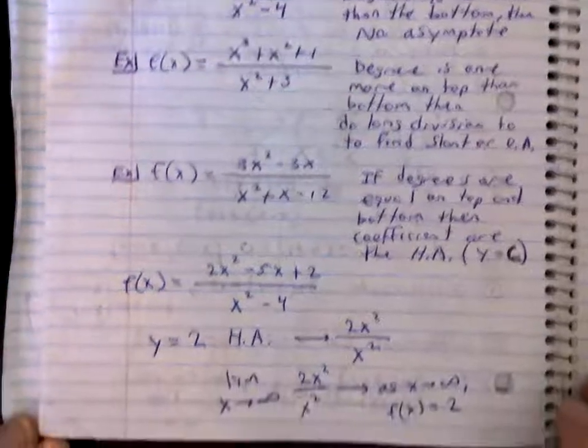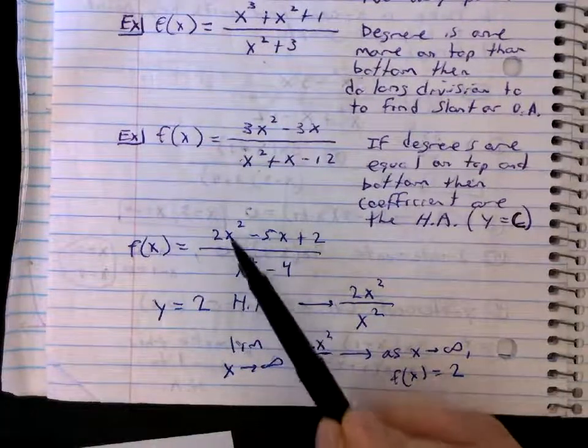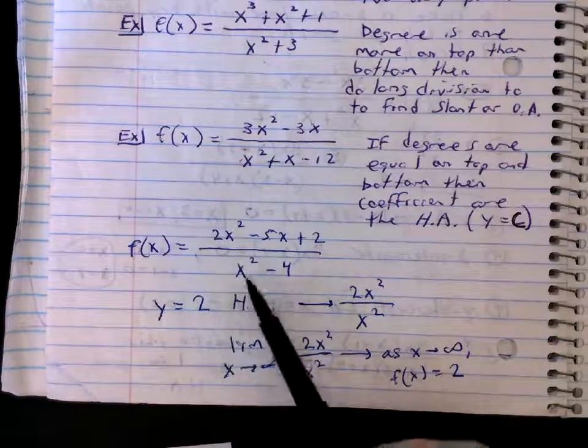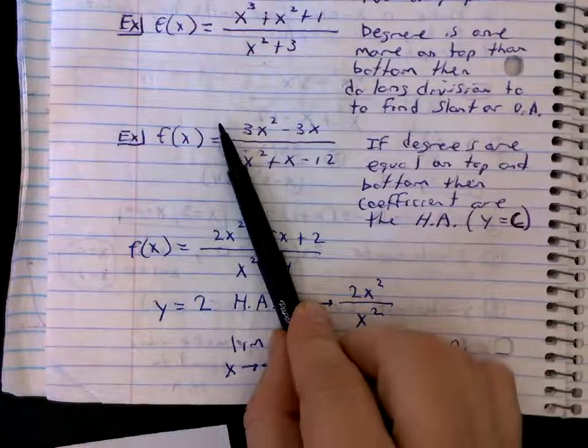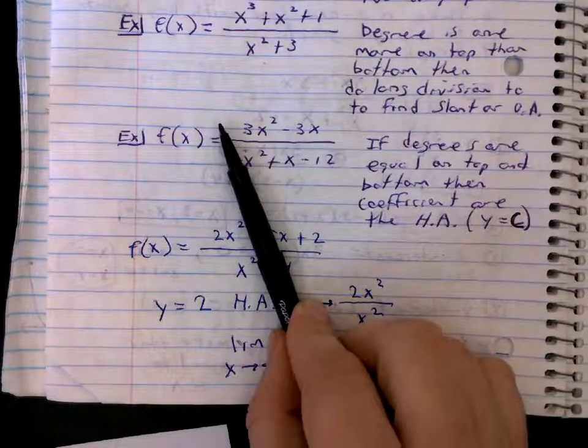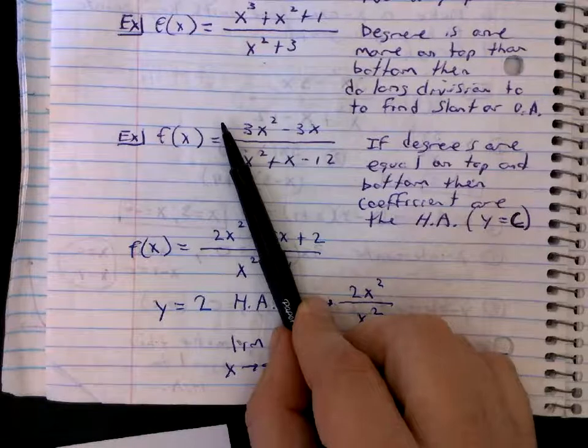So let's do an example. We have an example on the top, example on the bottom. If they are the same degree, that means that the horizontal asymptote is going to be y equals 2. So we're just looking at the coefficients in front of the x's. They are the same degrees, so they're going to be the coefficient of 2 over 1.